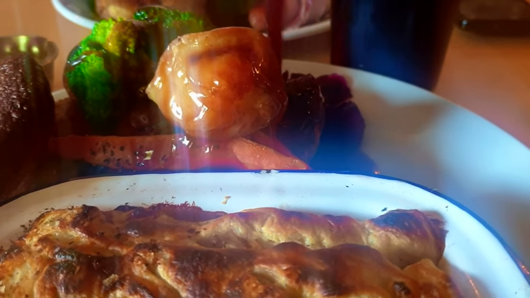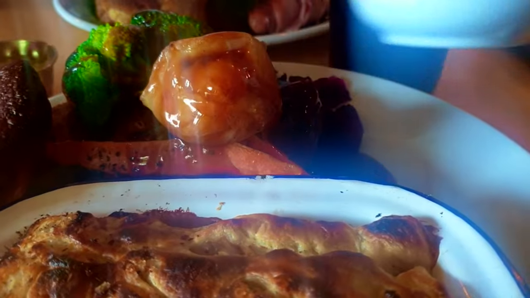I know this roast is 20 quid. Proper roast now. Like, it's not really a roast unless you're unsure if you can eat it.